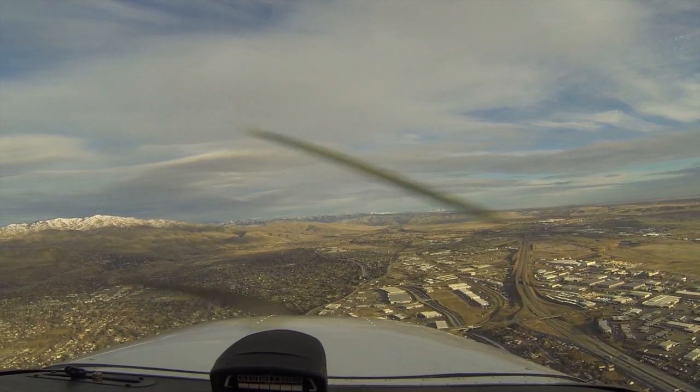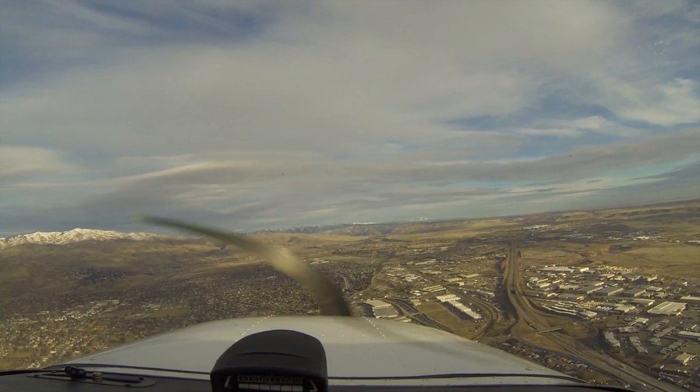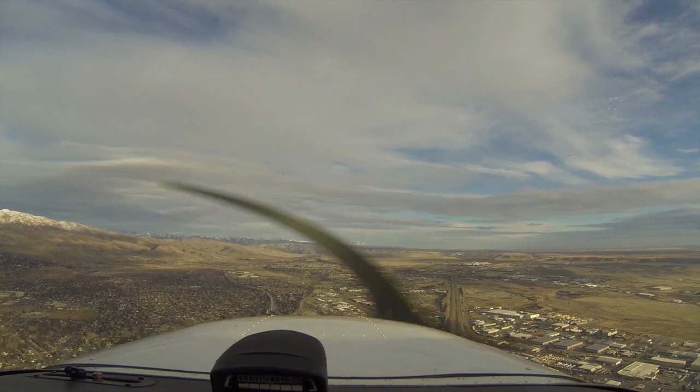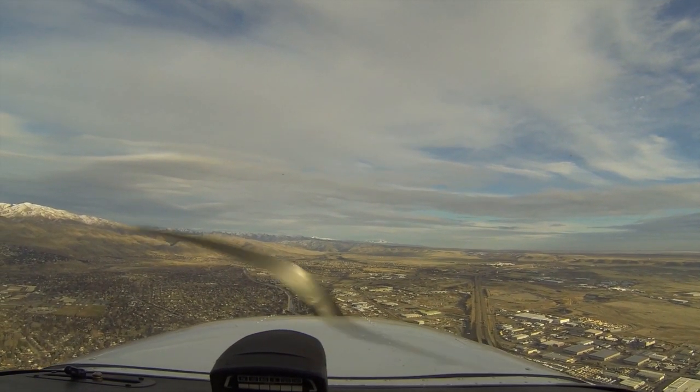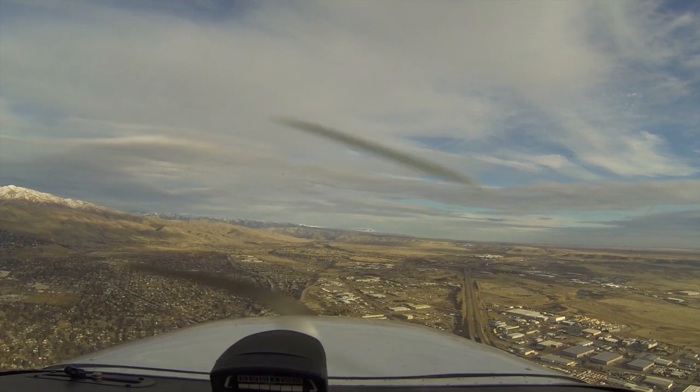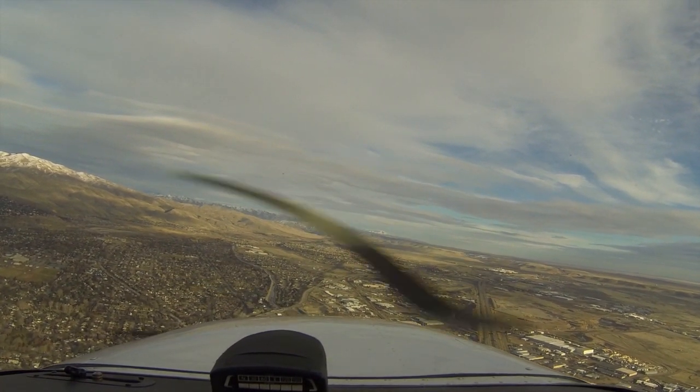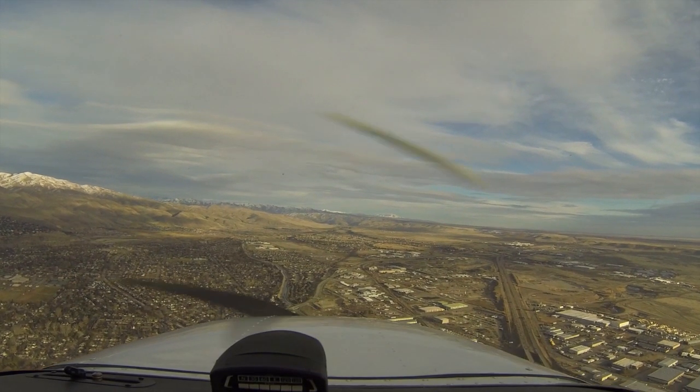Tell the tower we're full stop. Boise Tower, Cessna 870. This one will be full stop. We're parking north side. Cessna 870, runway 28 right, clear to land, caution wake turbulence departed Dash 8. 28 right, clear to land, 870. Okay, there goes your 1,000-foot marker, so power 1,500. There we go.